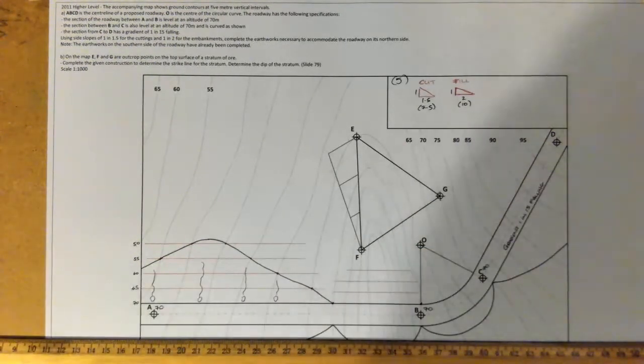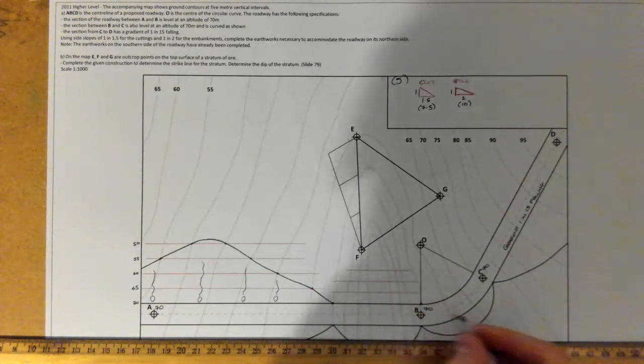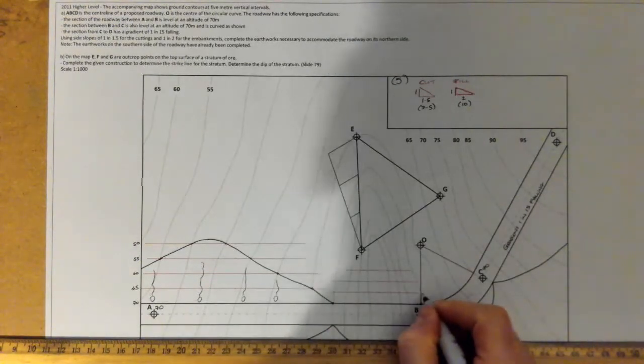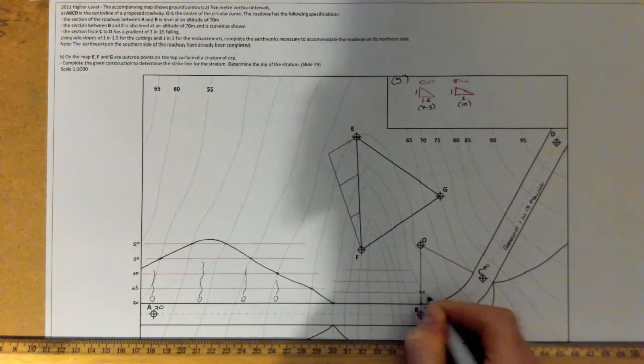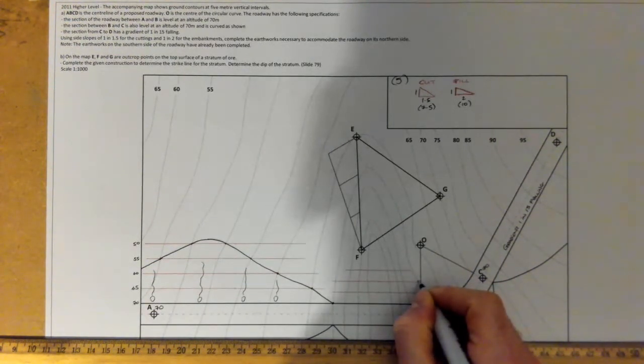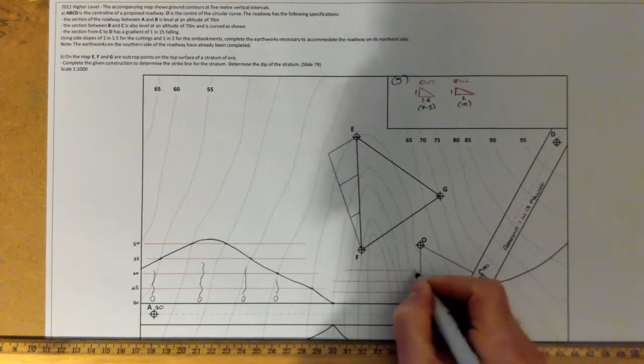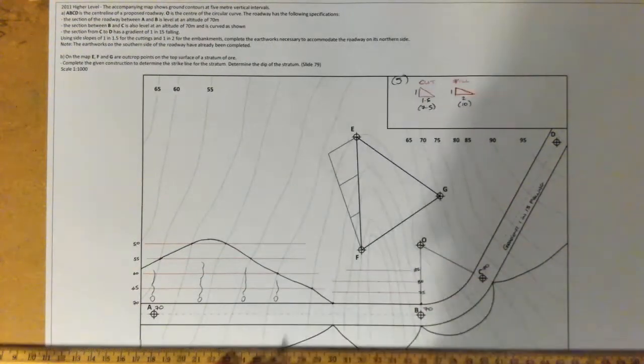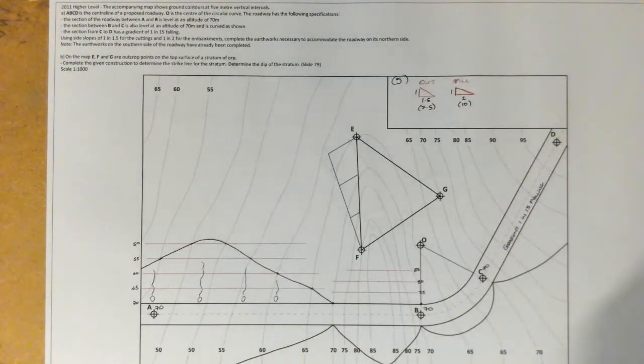Once again, writing in my guide, the road here was at 70, and this time when we're doing cuts, it's actually going to rise. So this one is going to be 75, this one's going to be 80, and this one's going to be 85. That's as far as I needed.